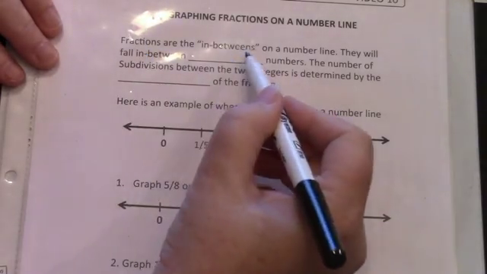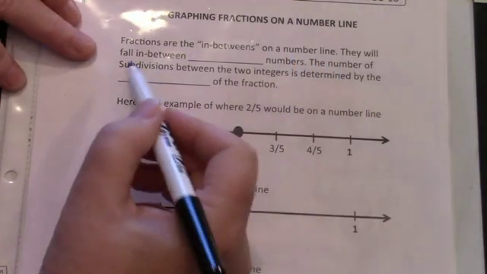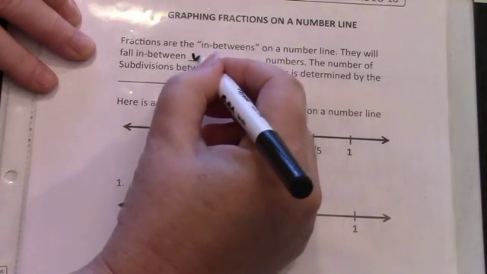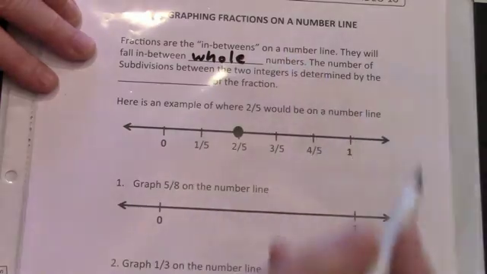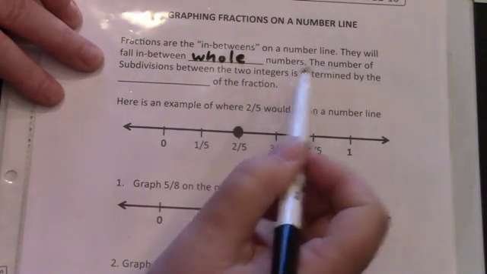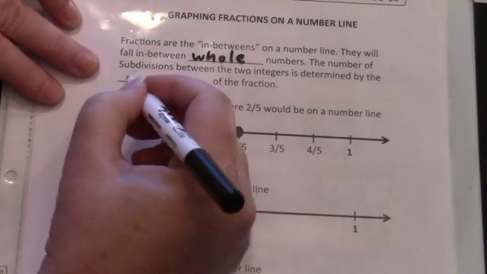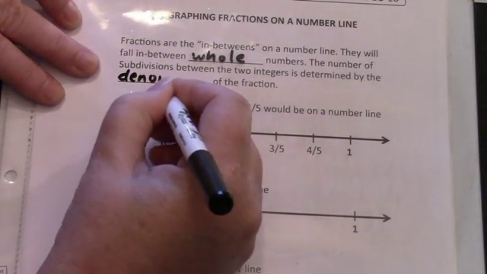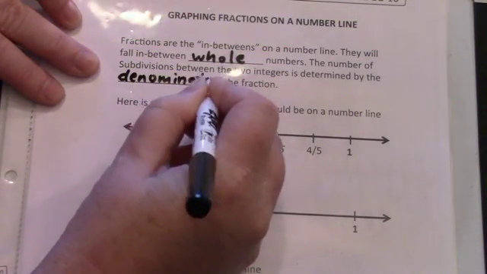Fractions are the in-betweens on a number line. They will fall in between whole numbers. The number of subdivisions between the two integers is determined by the denominator of the fraction. So let's look at this first example.